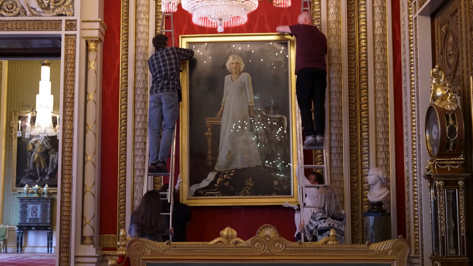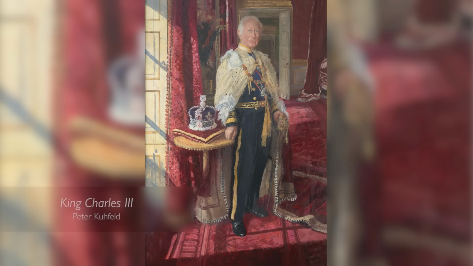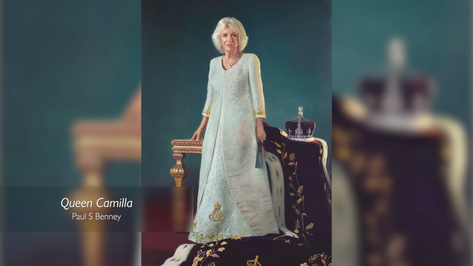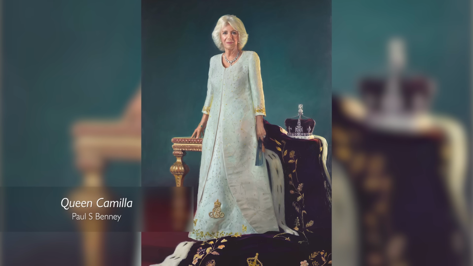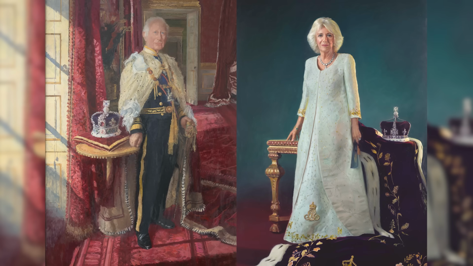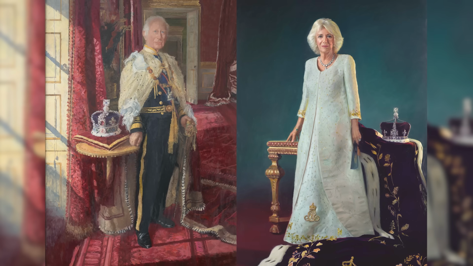The most recent state portraits were painted by two different artists. The portrait of King Charles III was painted by Peter Kuhfeld, and Paul S. Benney completed the portrait of Queen Camilla. And as you can see, they're quite different in style and representative of each artist's own particular way of painting.